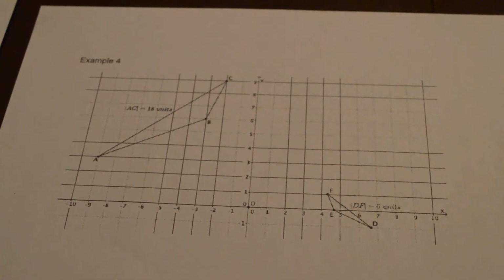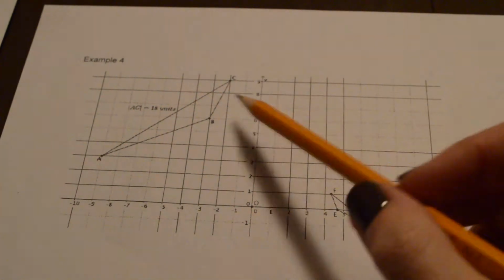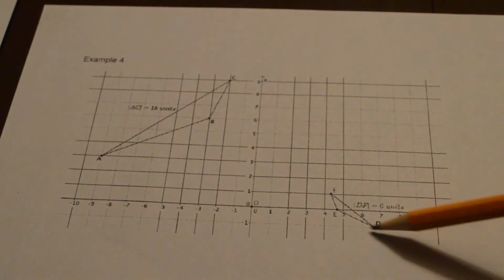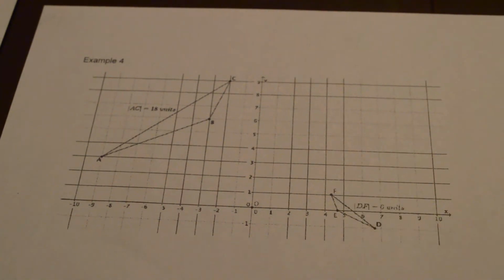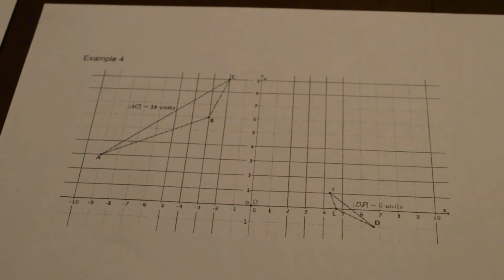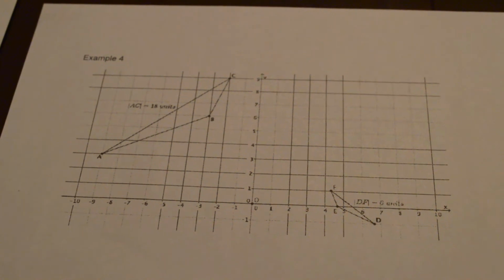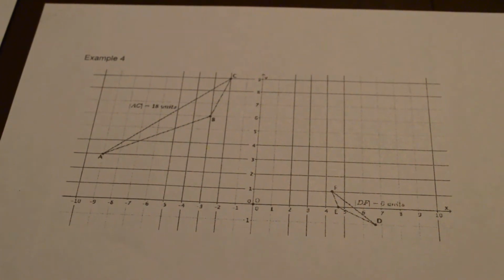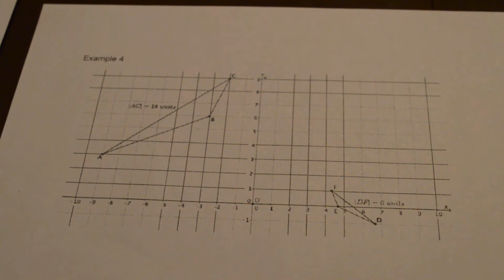Okay, for example 4, again, we have two triangles. We have triangle ABC and triangle DEF. And we're going to try and see if they are in fact similar to each other. So what I want to do is first identify a scale factor using what appear to be corresponding sides.